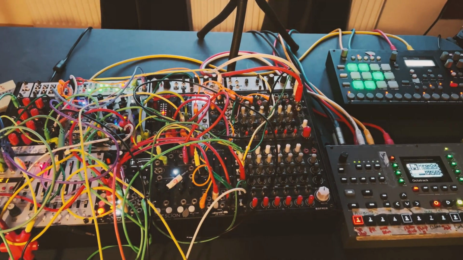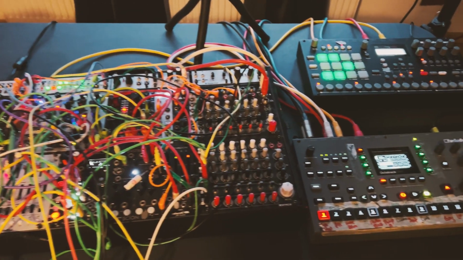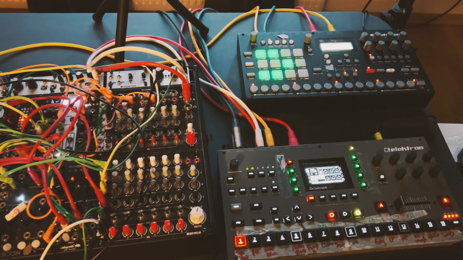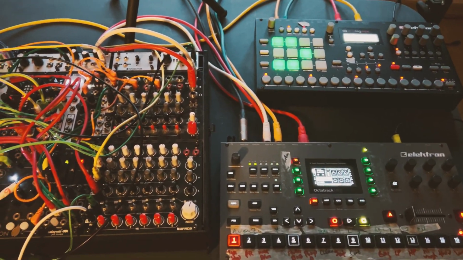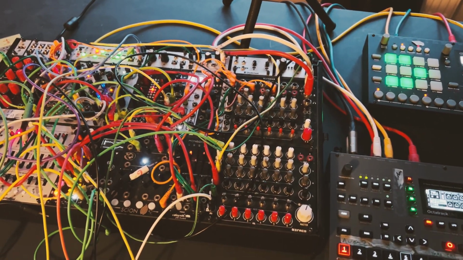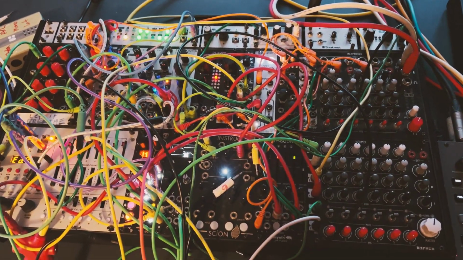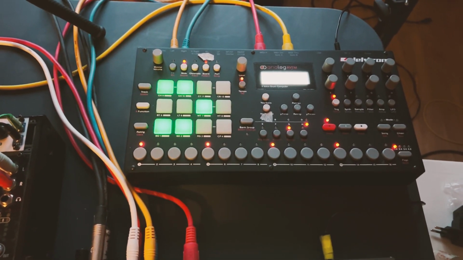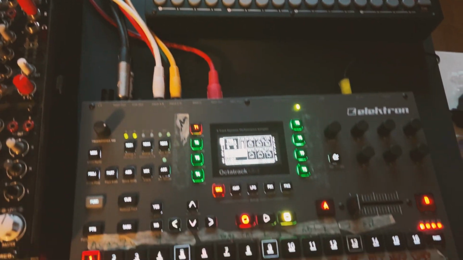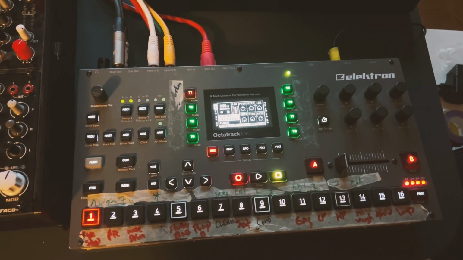Okay, so this is the setup. That's a bit of a stripped down version. I've got a gig tonight, so I don't have everything set up. So this is what we're going to play with for getting our level matching. So we've got the modular case here and the Analog Rytm, and both of those are feeding into the Octatrack, which I'm using as a mixer.